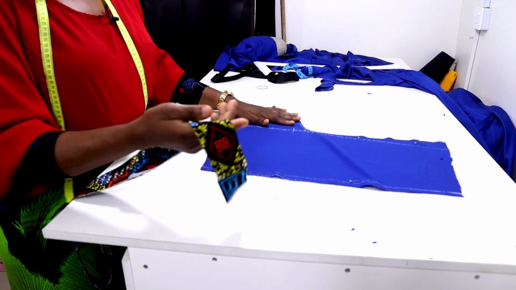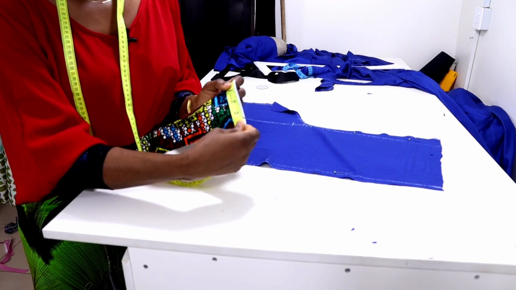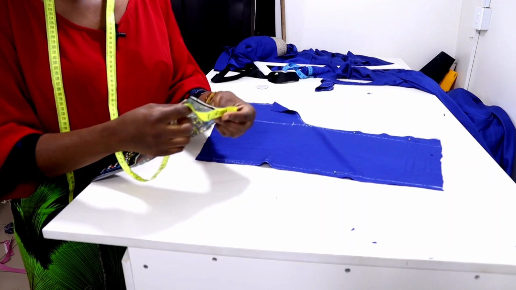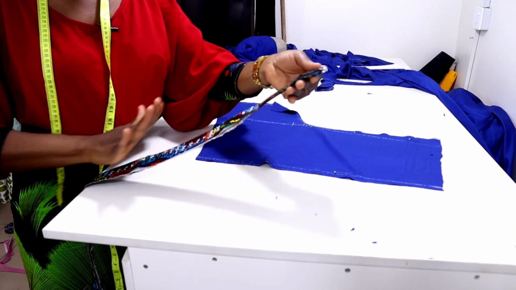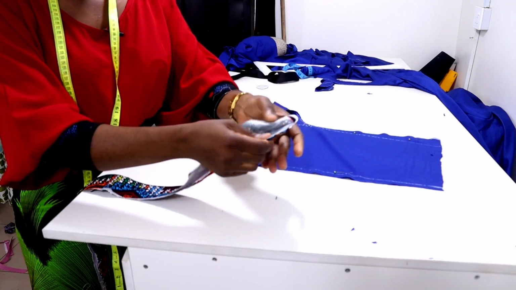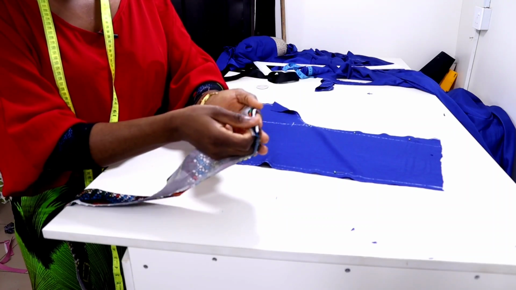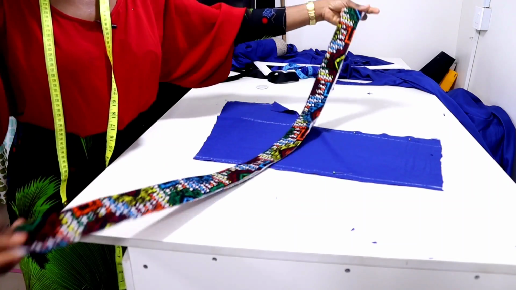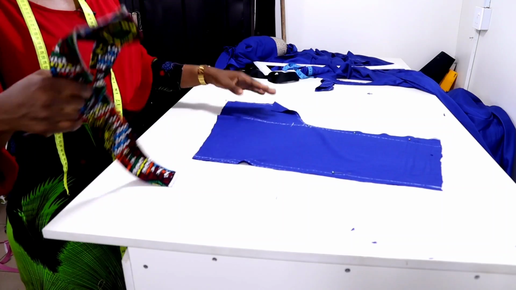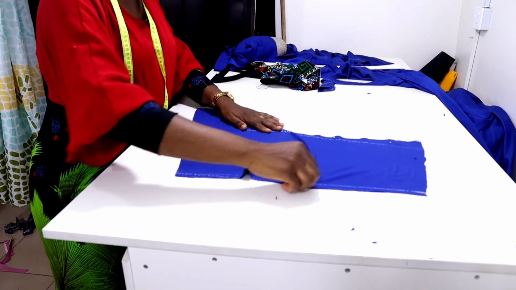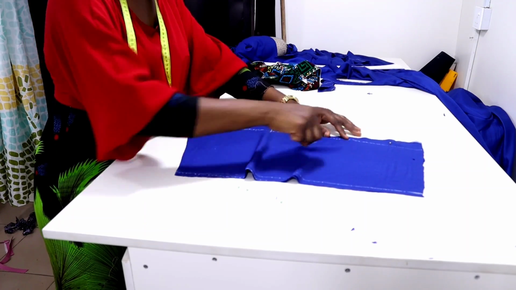So I've cut out this. The width of this is exactly 4 inches. Then I fold it into 2 and iron it, and I also fuse it with stay. You can see there is paper stay inside. If there's any length remaining, I'm going to be cutting out the excess. So if we open the front, we also have 2 pieces for the front.